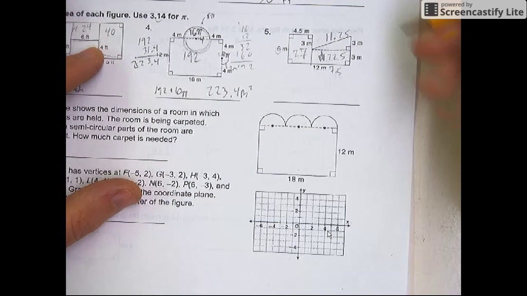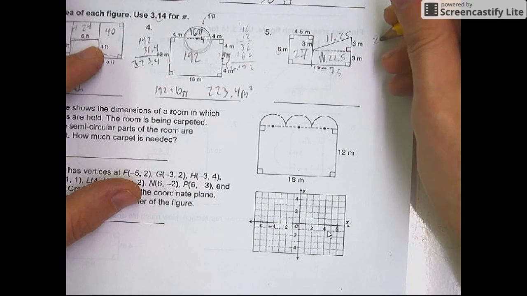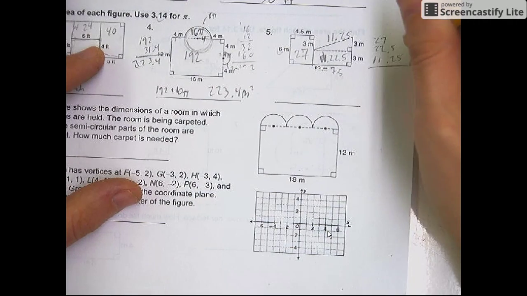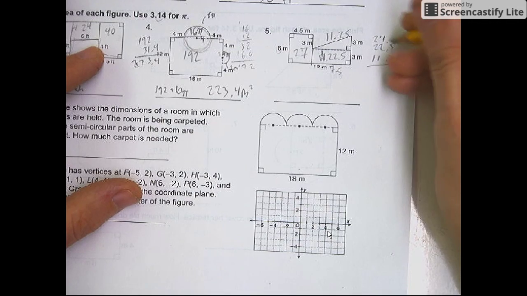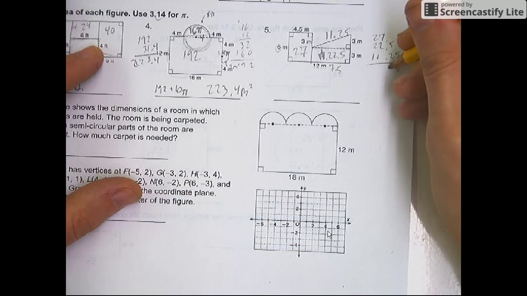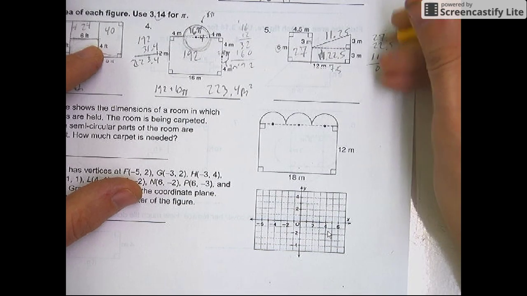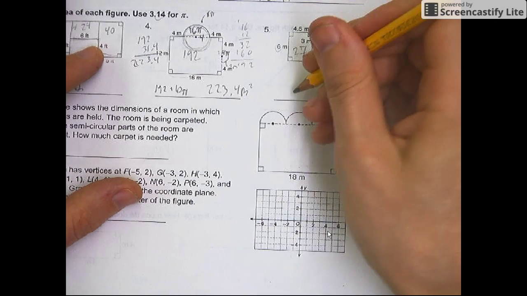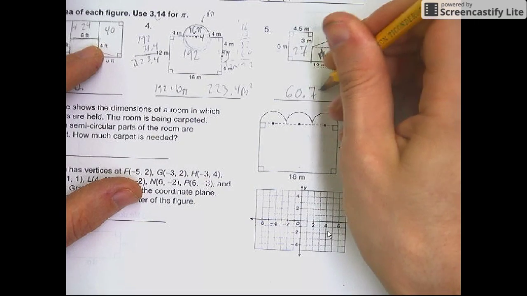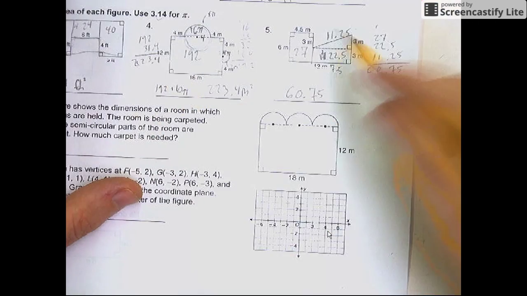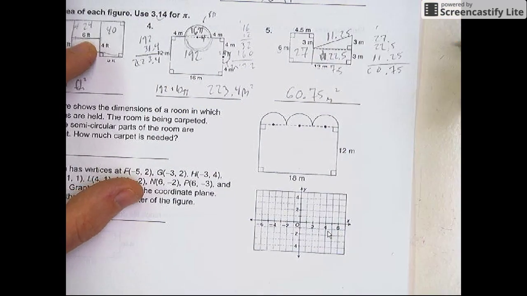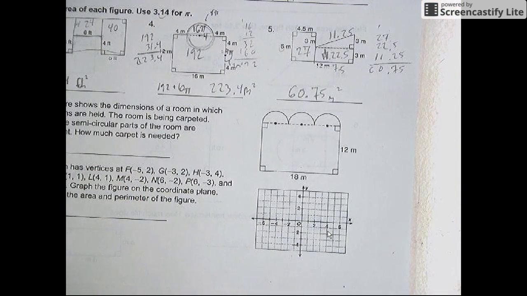Add them all up together, and I should get my answer. Let's see what I got. 27 plus 22.5 plus 11.25. Make sure my decimal places are lined up like that. I should get 60.75. That's all I've got for numbers 3, 4, and 5. Of course, my units are in square meters. Thank you, my friends. See you in a little bit.